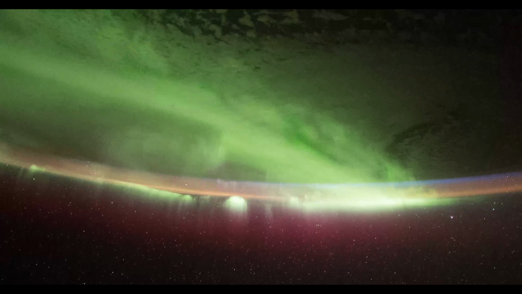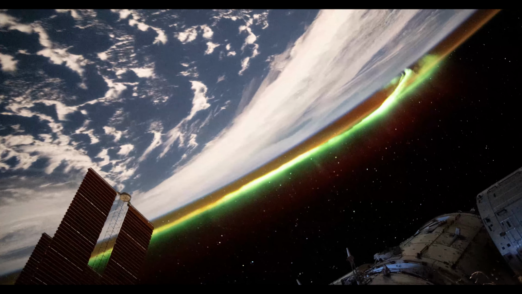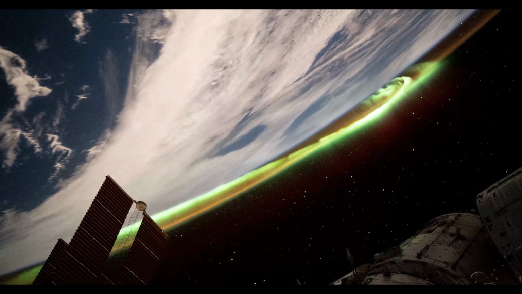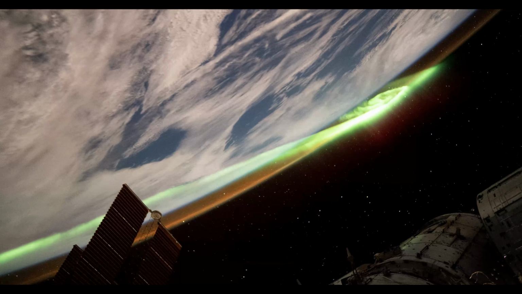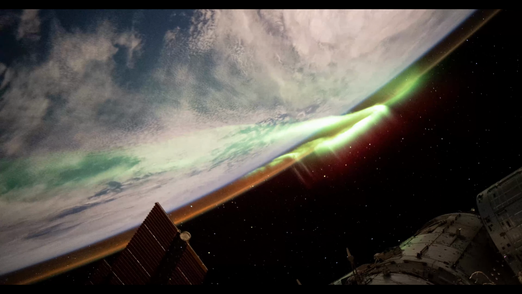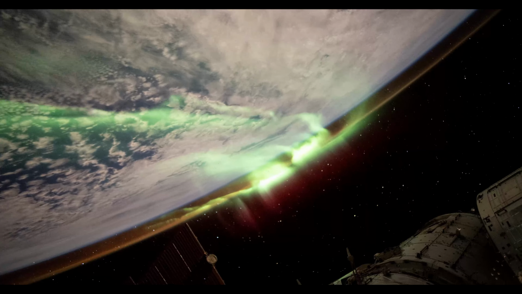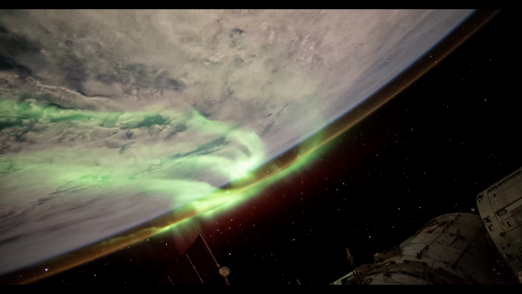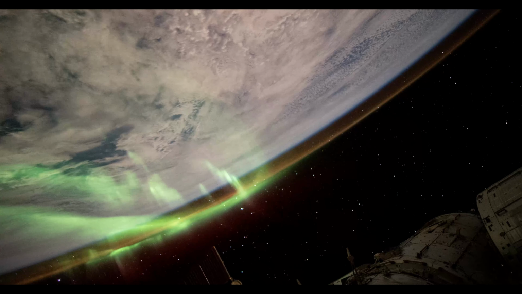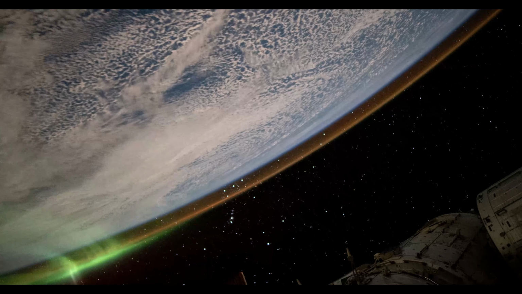The energy produced by this connection is so powerful that we see oxygen and nitrogen gases glow in different colors as they heat up. Green being the normal color, pink and magenta and blue are also somewhat normal, and then there is this rare red aurora that is high level oxygen being affected.